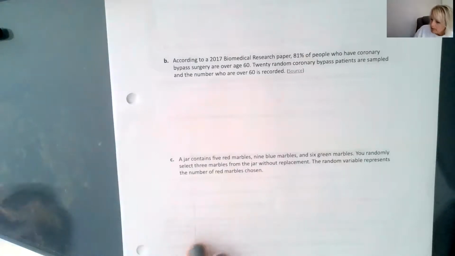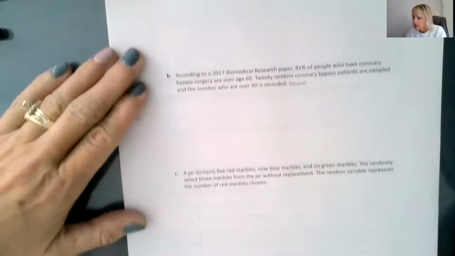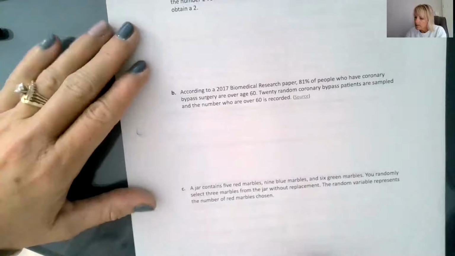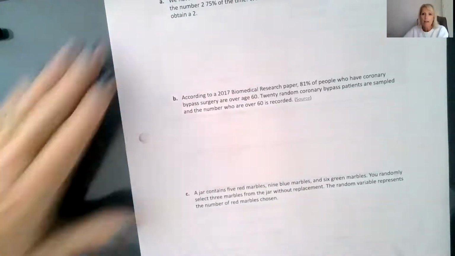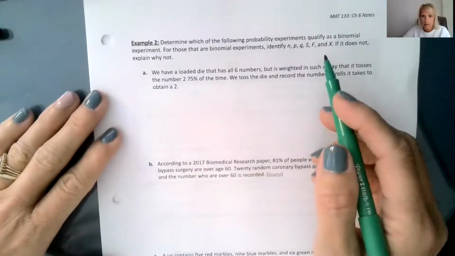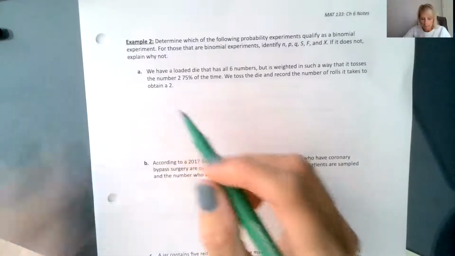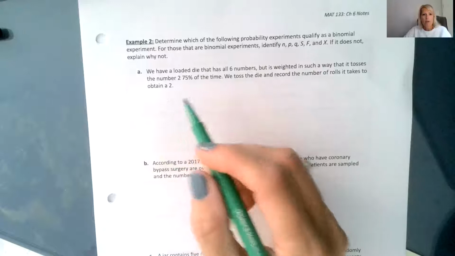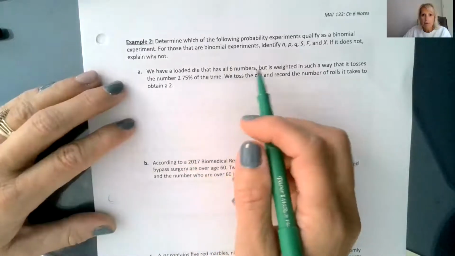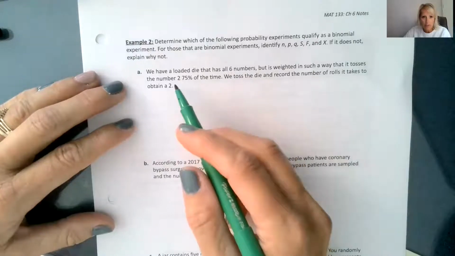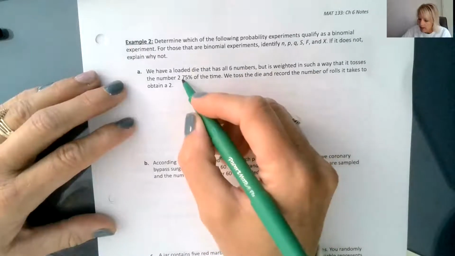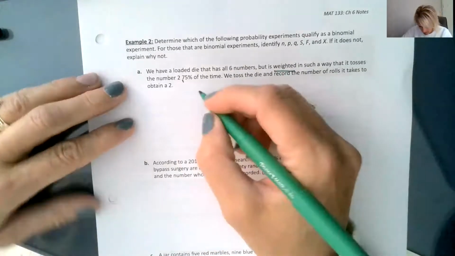Example 2 says, determine which of the following probability experiments qualify as a binomial experiment. For those that are binomial experiments, identify the parameters, and if it does not, explain why not. So it says we have a loaded die that has all 6 numbers, but is weighted in such a way that it tosses a number of 2s 75% of the time.